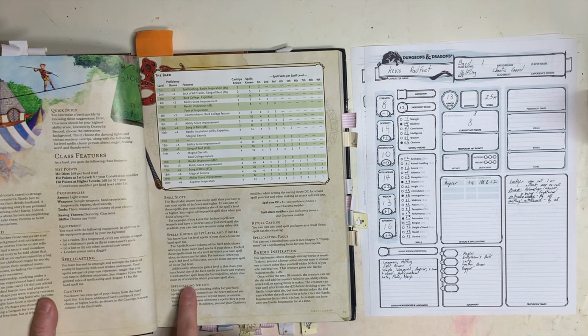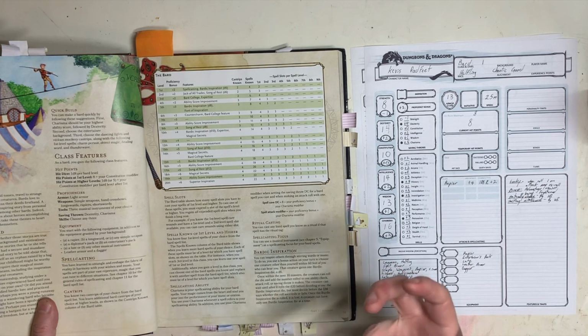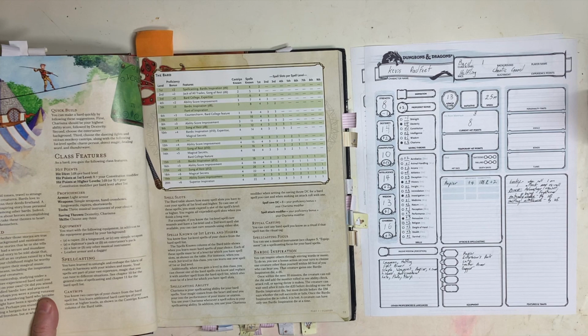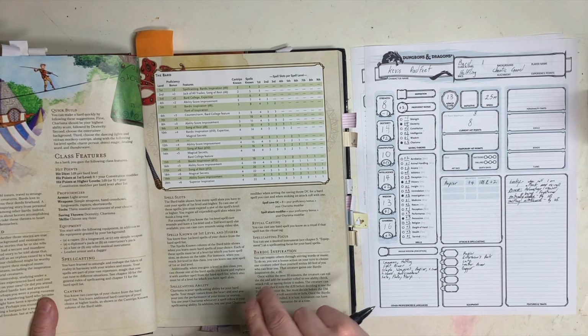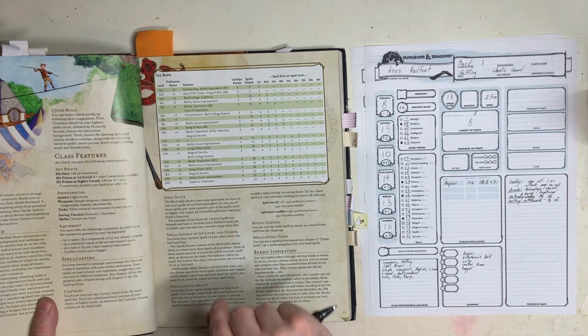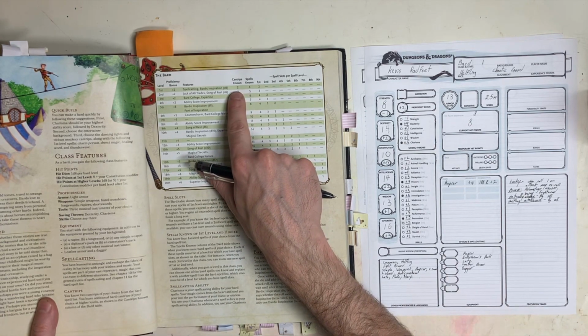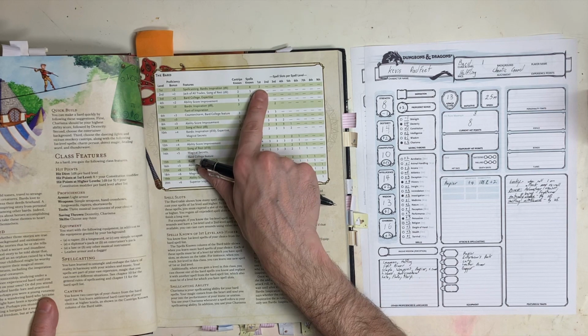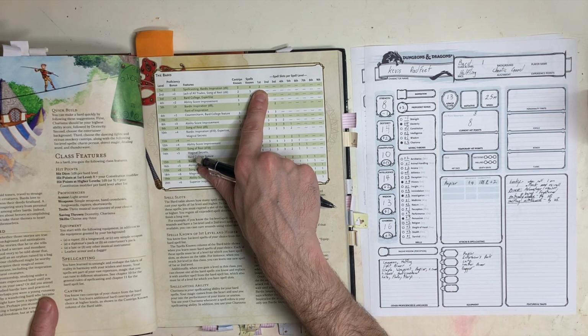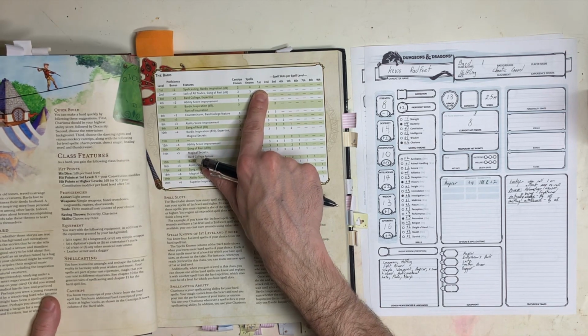Wizards copy spells into a spell book. Sorcerers have a small but ever-changing list of spells they have access to. Every magic-using class memorizes and uses spells a little differently, so you need to read that part very carefully. Bard is pretty simple. They know 2 cantrips, they know 4 spells, and at first level, they can cast 2 first-level spells per day.